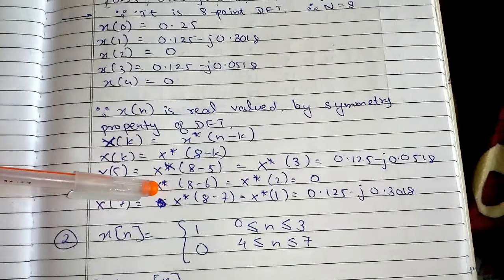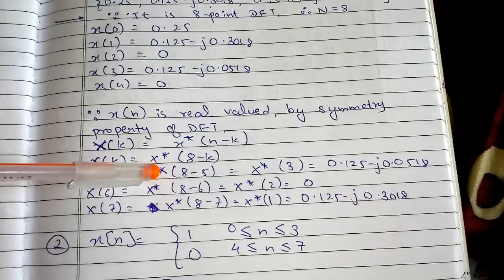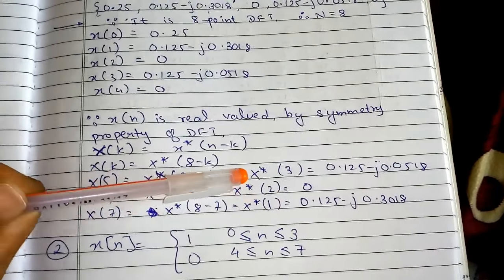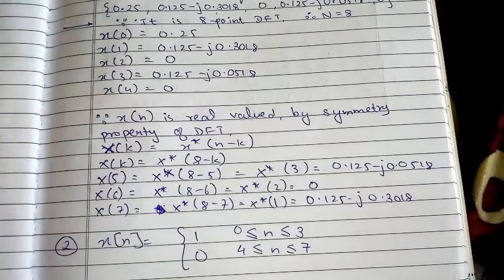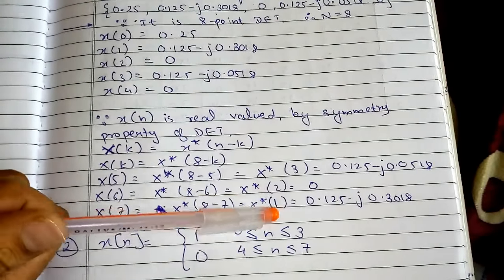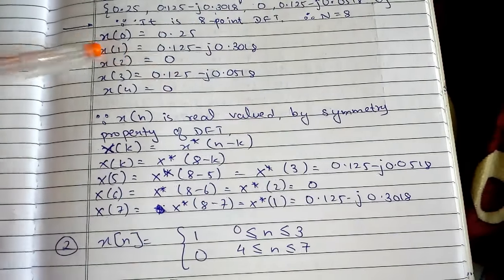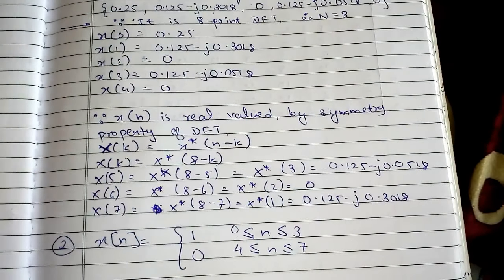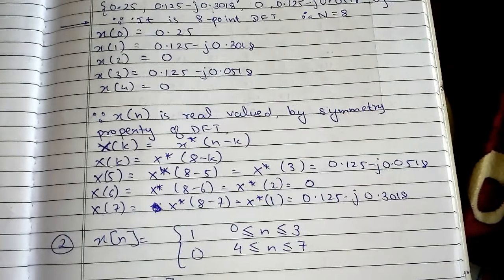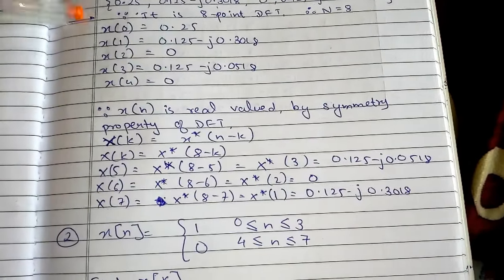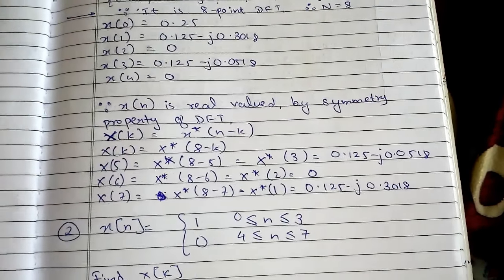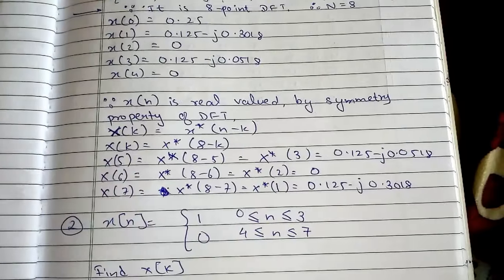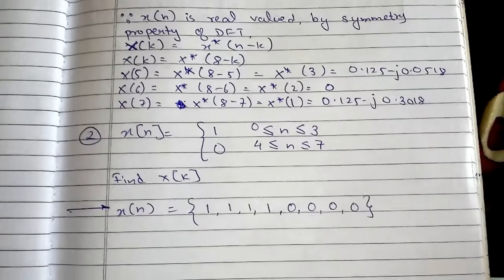Similarly, x of 6 is nothing but x star of 8 minus 6, which is x star of 2, which is nothing but 0. And x of 7 is x star of 8 minus 7, which is x star of 1, which is nothing but 0.125 minus j 0.3018. So with this, we get all the terms of the 8-point DFT. 5 were given and the remaining 3 were calculated. Pretty simple, isn't it? Now let's move on to the second question.